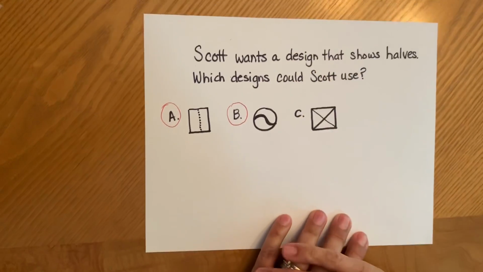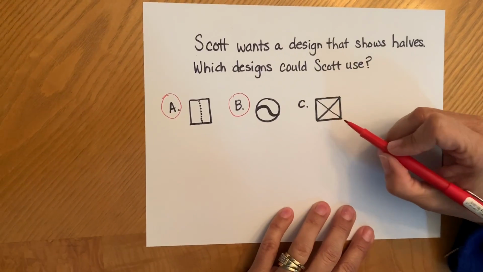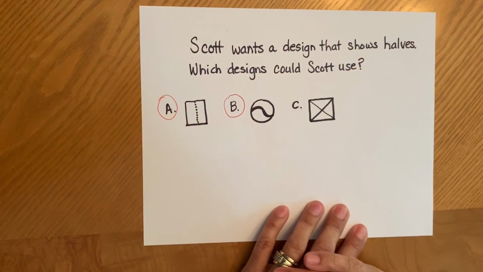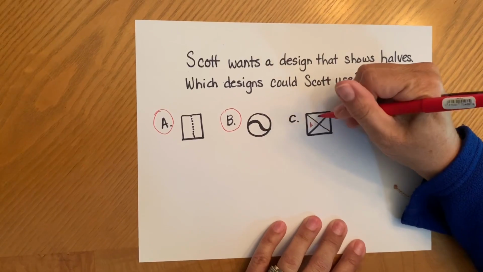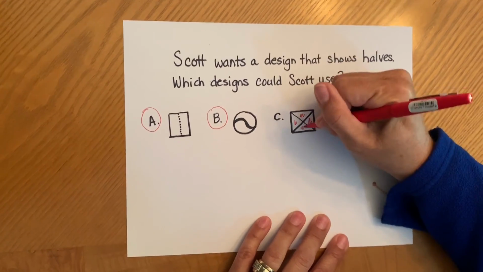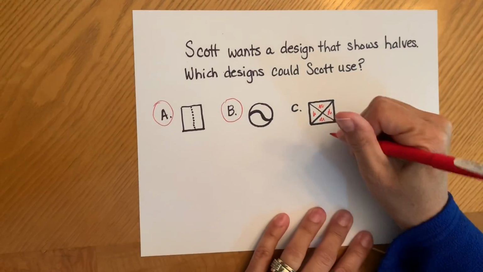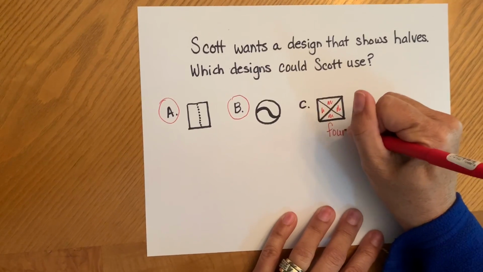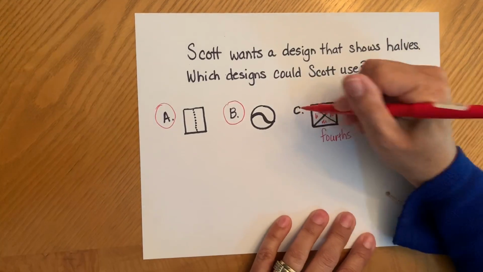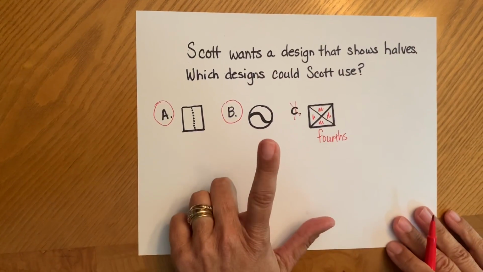Could we use design C? If this line wasn't there, we could, but it's 1, 2, 3. It's in fourths. This is in fourths. So you could not use this one. So you would choose A and B.